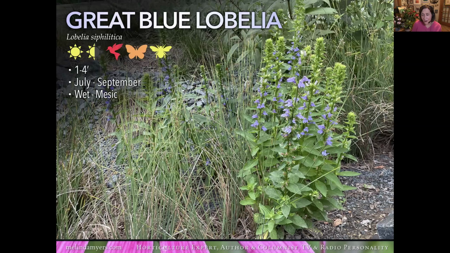Great blue lobelia. We're going to talk about cardinal flower in a minute, another lobelia. I find this one a lot easier to grow. So if you haven't succeeded with cardinal flower, don't give up. But you may want to try the great blue lobelia. It has great hummingbird appeal and pollinator appeal. It does tend to colonize, but not overly aggressive. So it's kind of easy to manage.